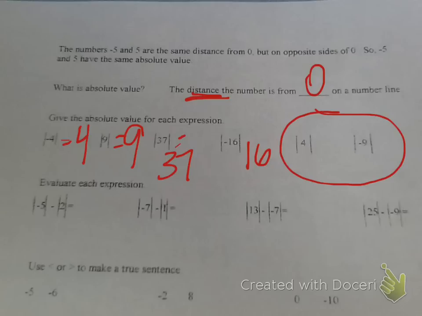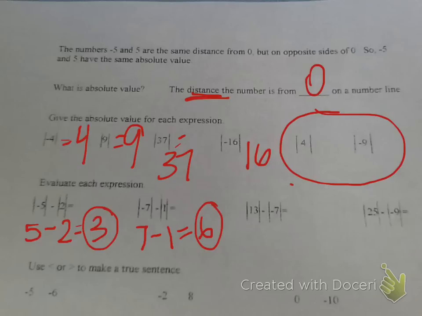Evaluating each expression. So absolute value symbols are similar to parentheses when we're doing order of operations. So we have to do absolute value first. So negative 5 minus 2, the absolute value of negative 5 is 5. The absolute value of 2 is 2. So our answer here is 3. Absolute value of negative 7 is 7. Absolute value of 1 is 1. So our answer here is 6. I want you to try those two for homework.